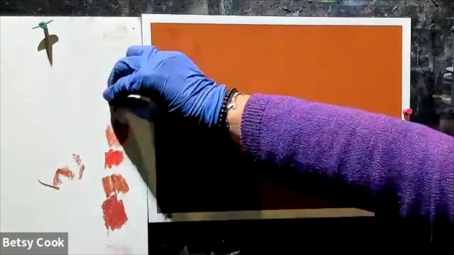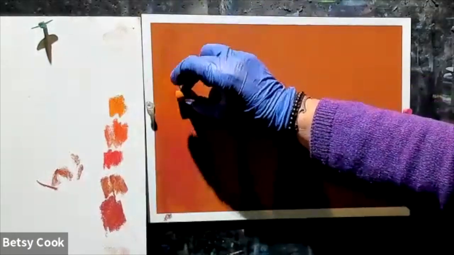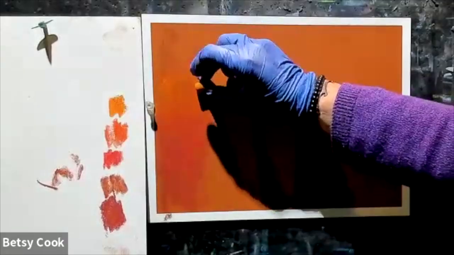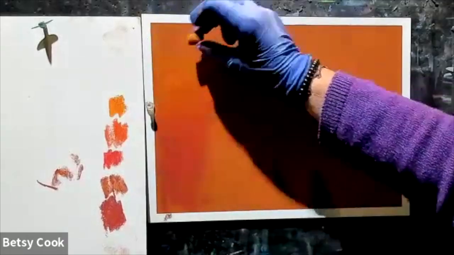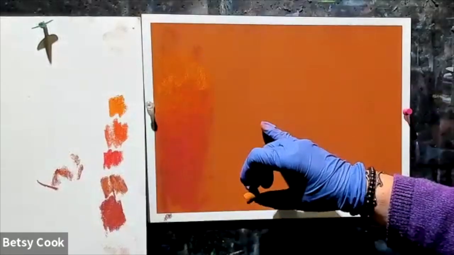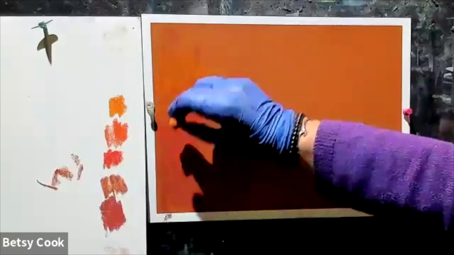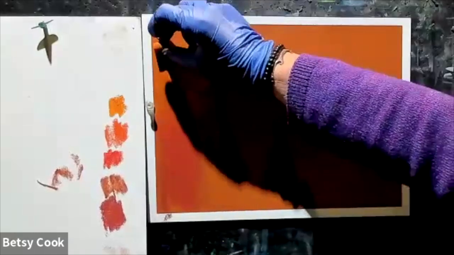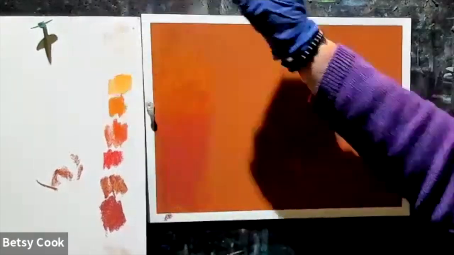Let's go for an even lighter, brighter one. Back and forth, being very careful not to color in this. So I'm doing pretty light strokes here. And again, I'm going to come down and just have that fade. And we have one that's pretty bright and light.